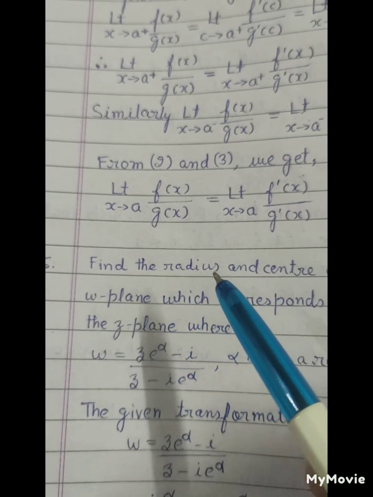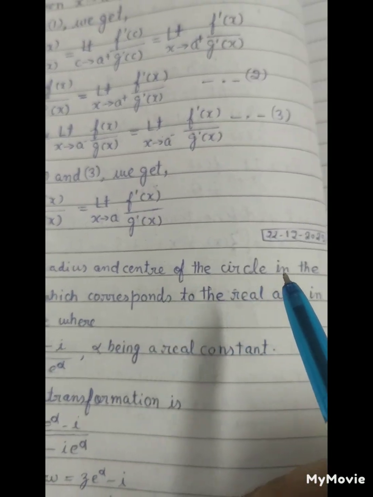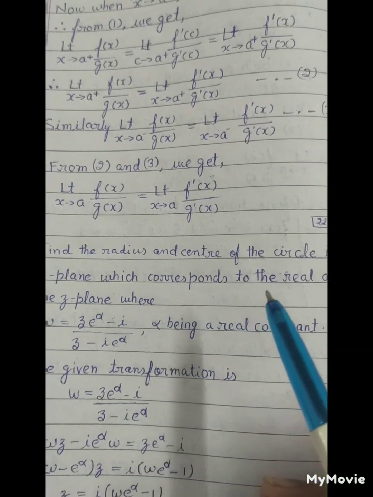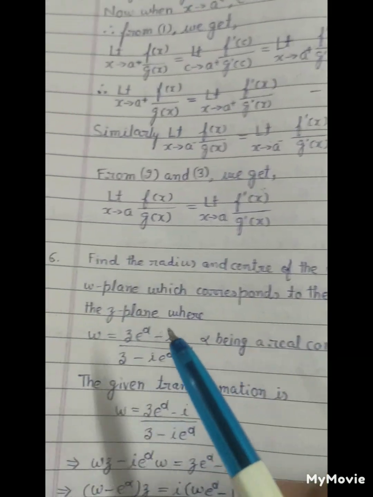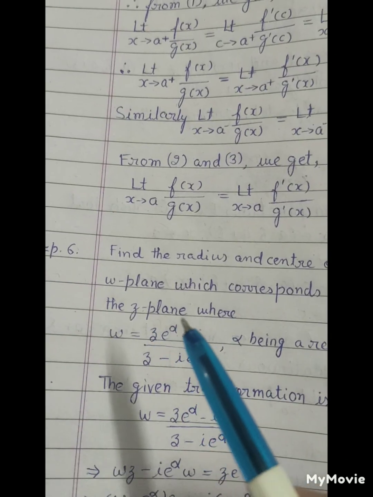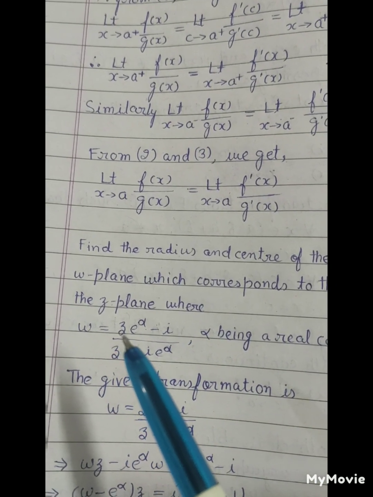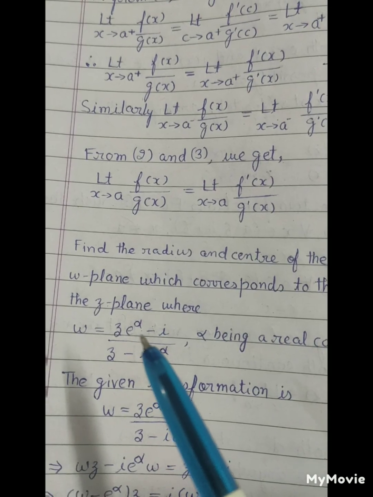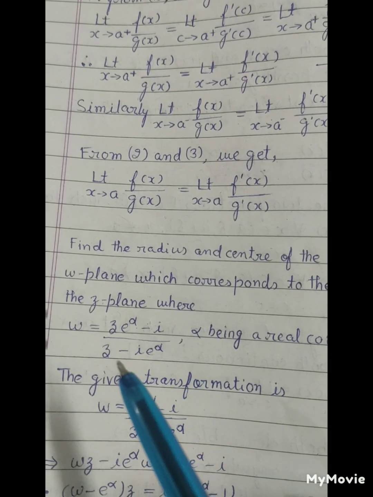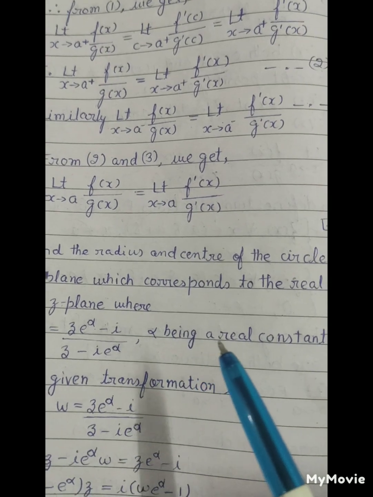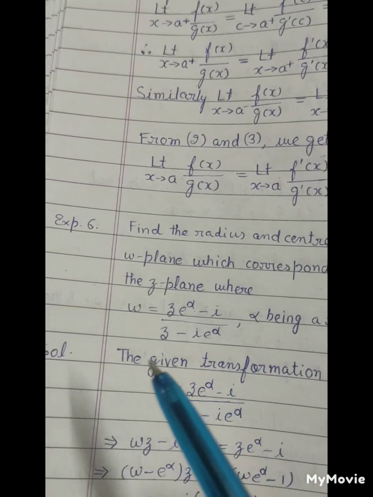Example: find the radius and the center of the circle in the W plane which corresponds to the real axis in the Z plane, where W equals (Z e^α − i) / (Z − i e^α), α being a real constant.